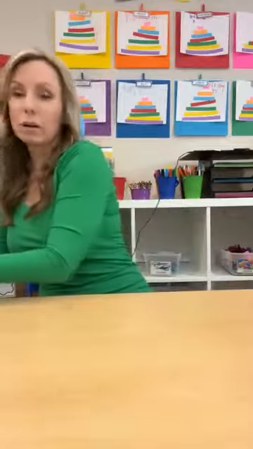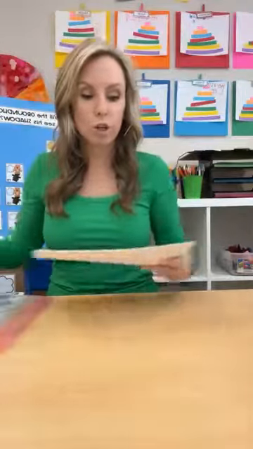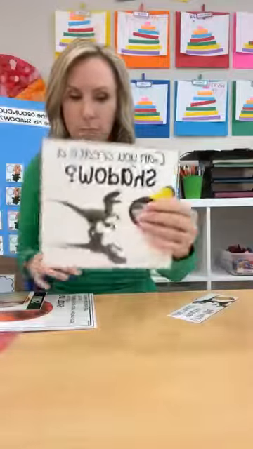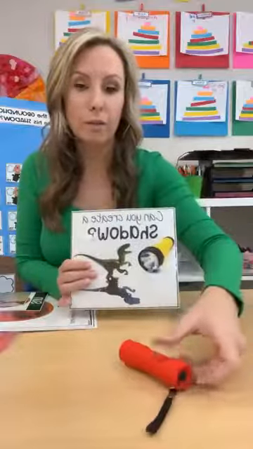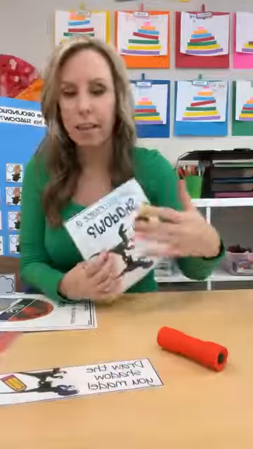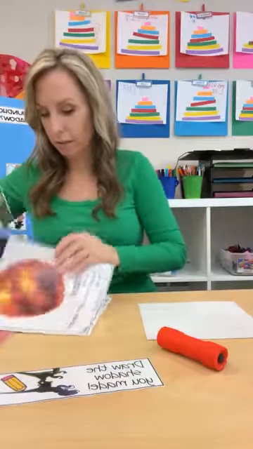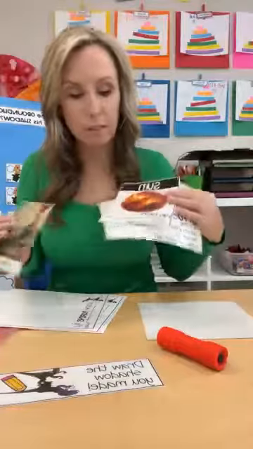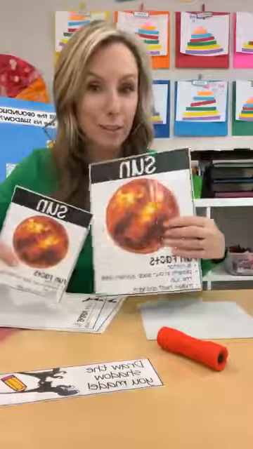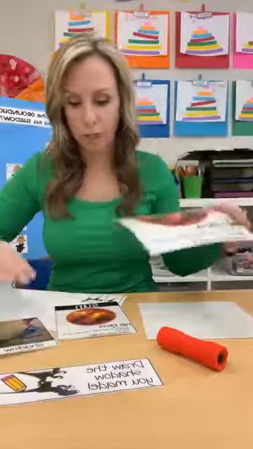Now, for science, I don't have a groundhog unit, but I usually do shadows. So set it up and say, can you create a shadow? Put out some flashlights and some big animal figures with funny things. And then I always like to put out the sun. I have little fun facts for all the teachers and the adults in your classroom. And then there's also a shadow vocabulary card.